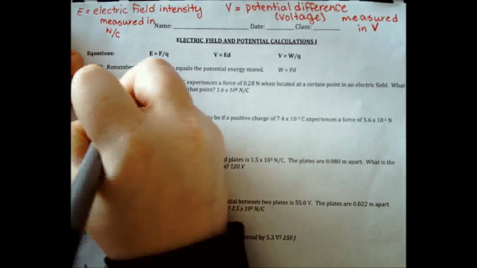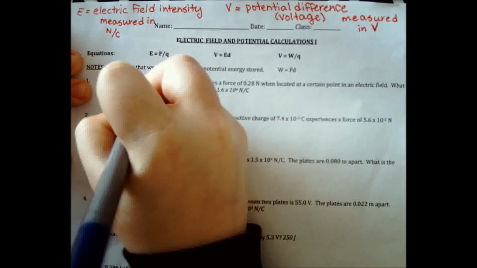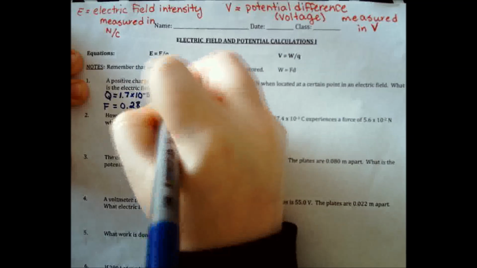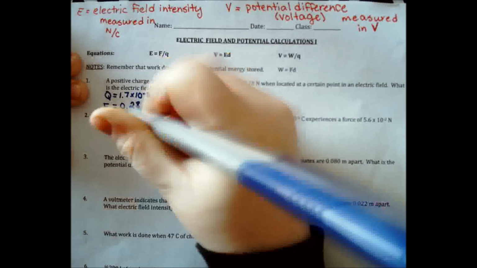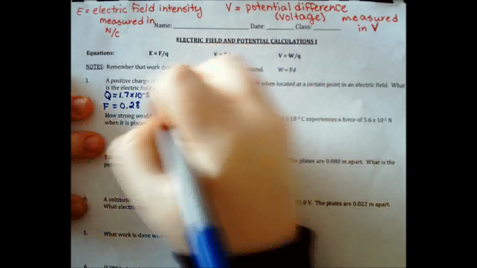Force is 0.28. And we are looking for uppercase E. So based on what we've been given, we're going to use this equation, E equals F over Q.